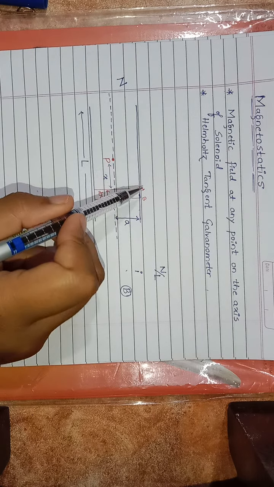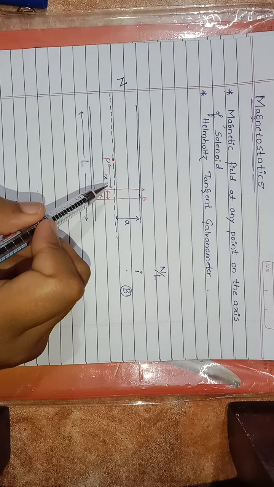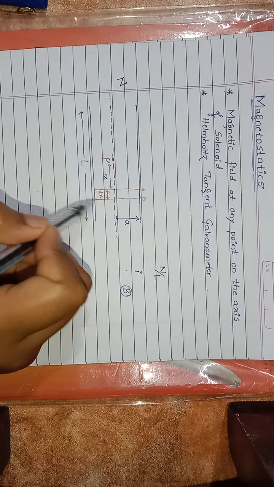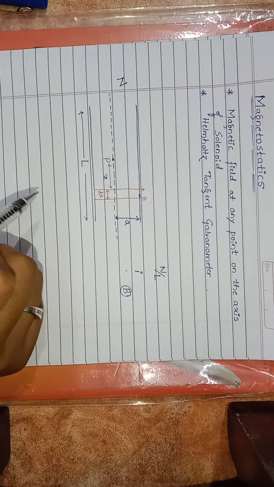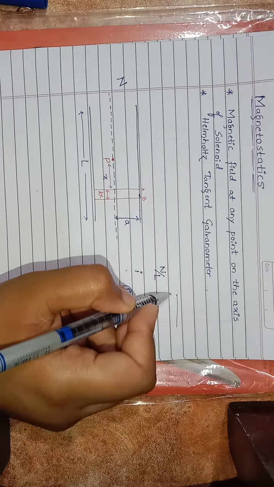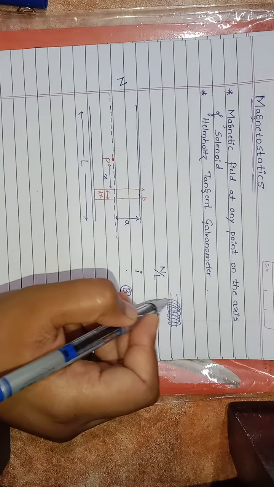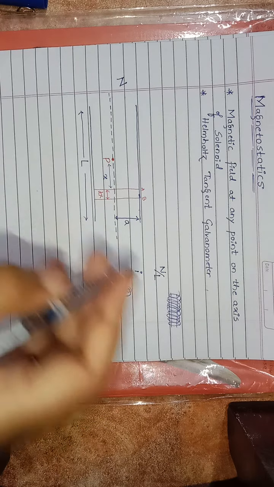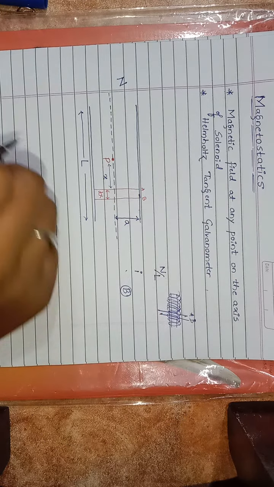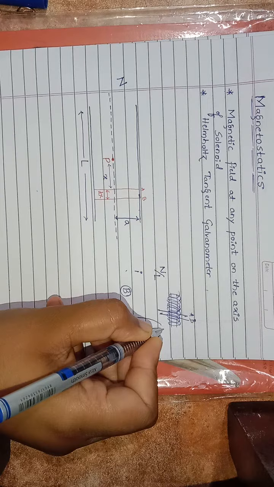So this AB is situated at a distance x from P. Now we can regard this element AB as a circular coil of radius a, because this whole solenoid has so many turns of wire winding like this. If you take any one element AB, you can consider it as one circular coil.